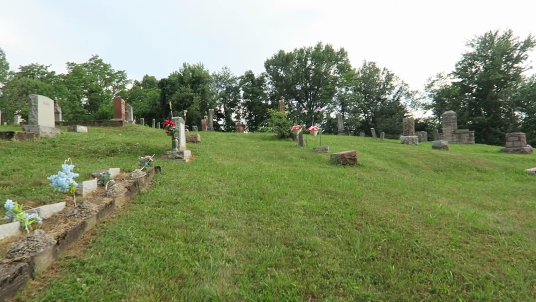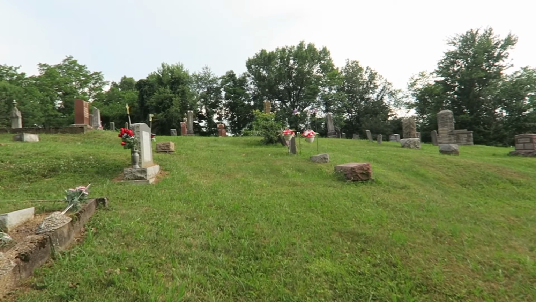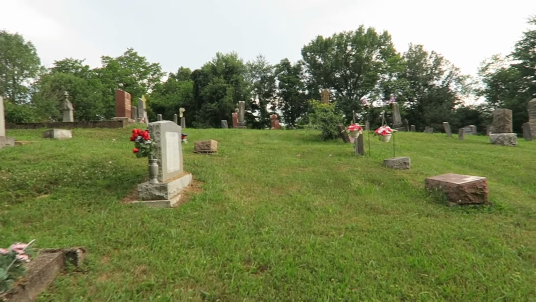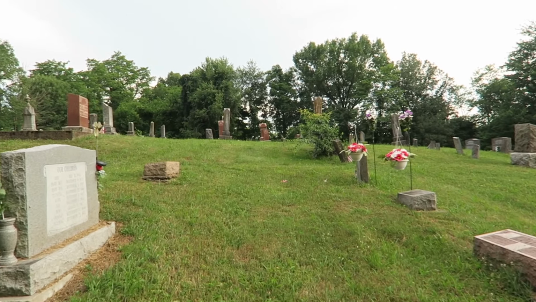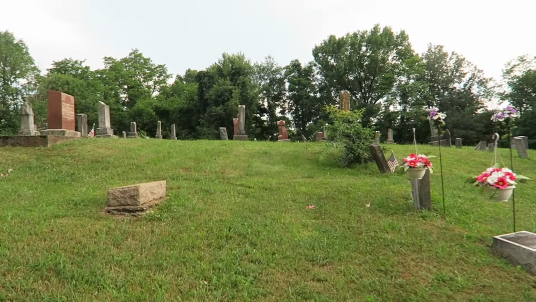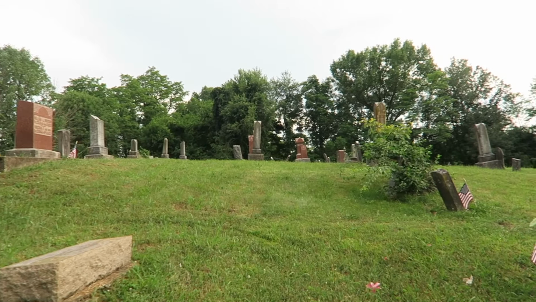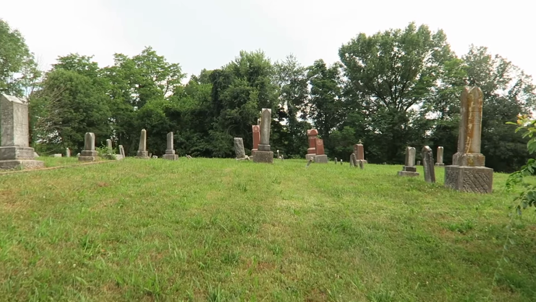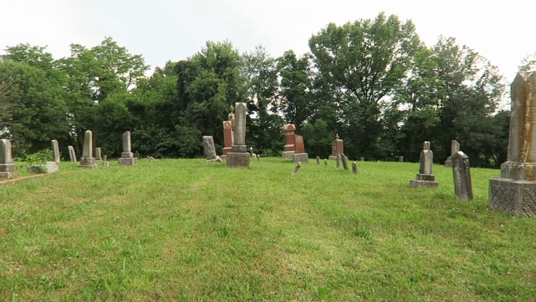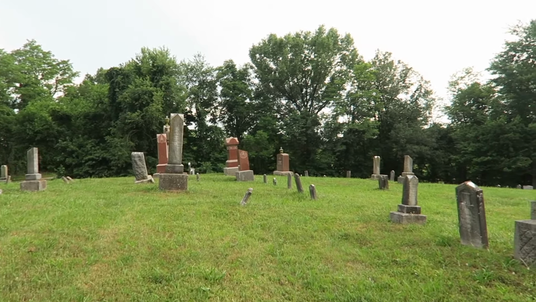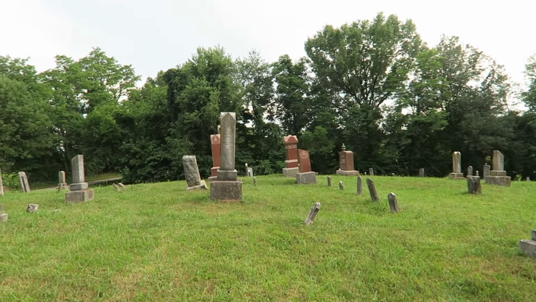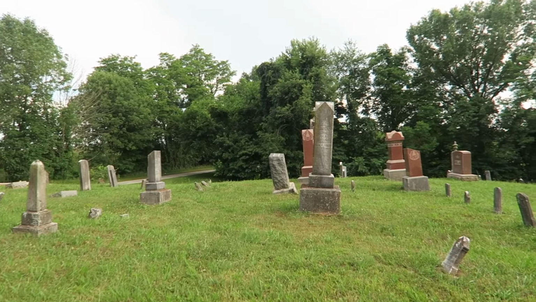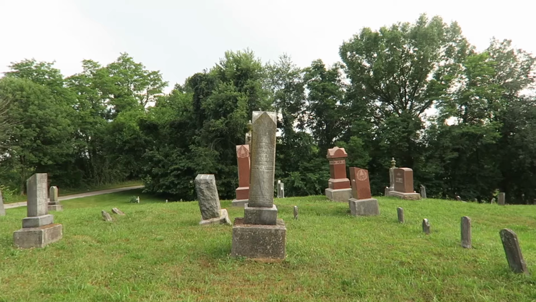However, from what I'm reading, we should be able to find some of the graves of these people who were killed. I'm seeing a lot of older markers starting to pop up this way. It looks like the person may have lived in the trailer that's nearby. I think I saw him park, although the car's gone now.